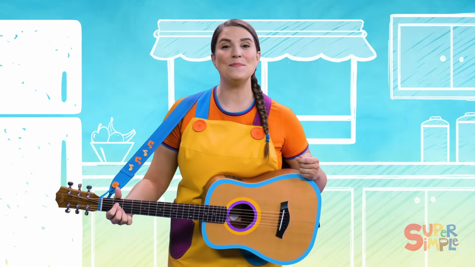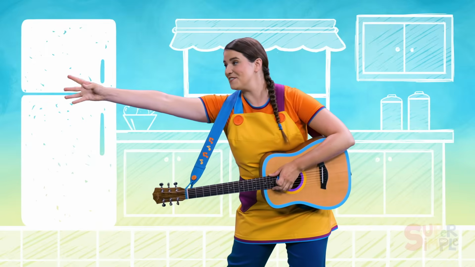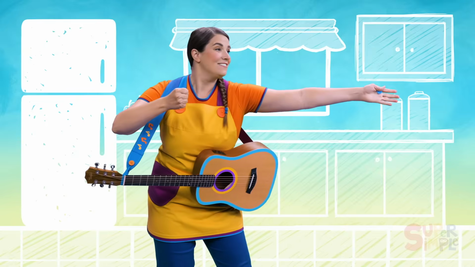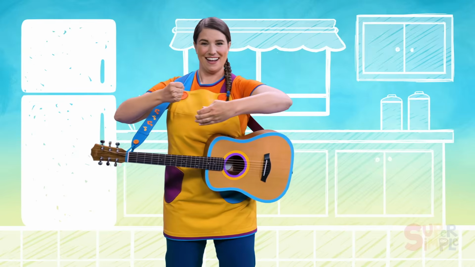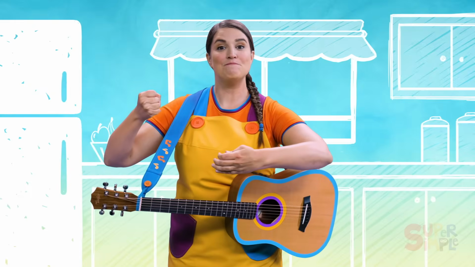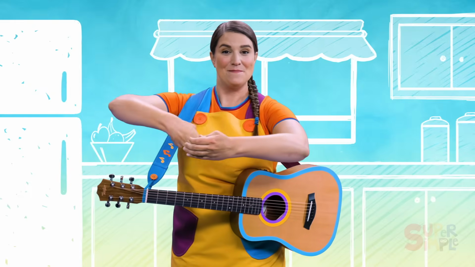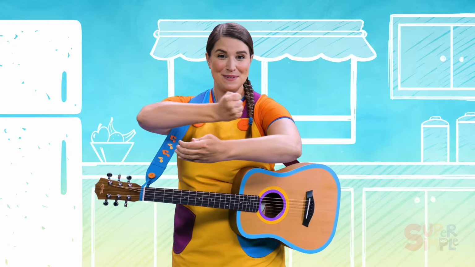Let's pretend to bake a cake together. Let's reach over here and we'll get a wooden spoon. Reach, reach, reach, reach, reach. Got it. Let's reach over here and we'll get a mixing bowl. Got it. Okay, let's mix all the ingredients together. Mix, mix, mix.